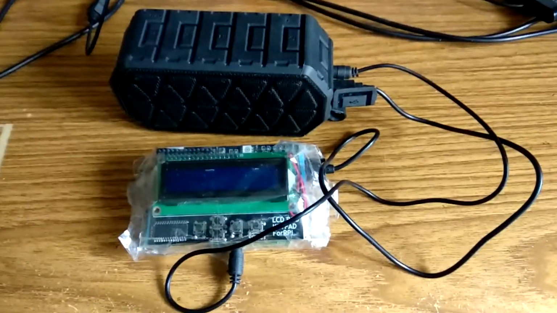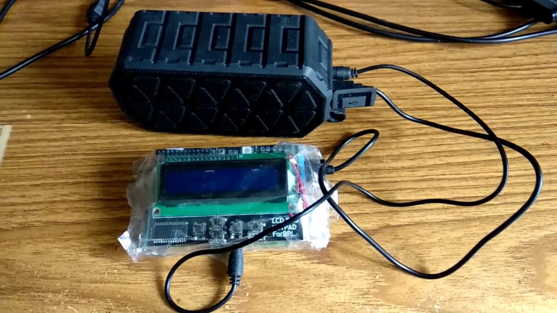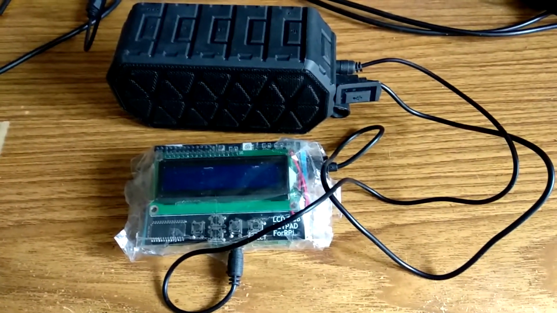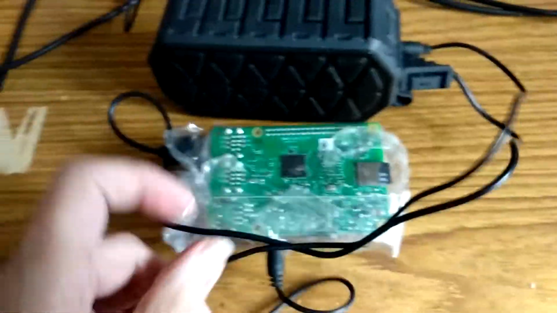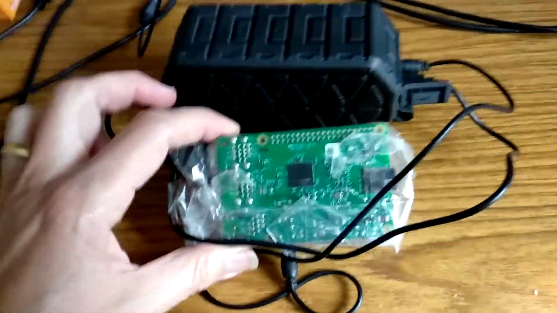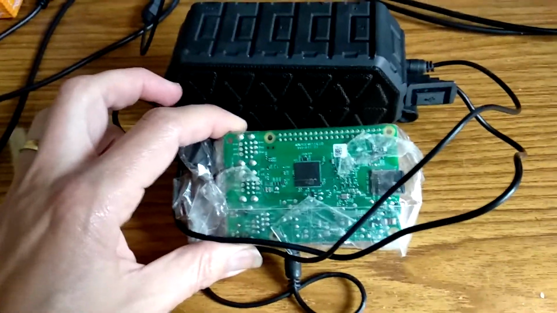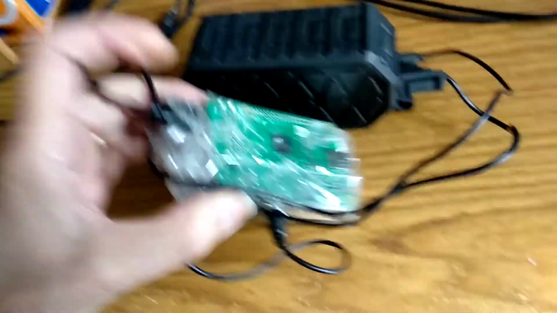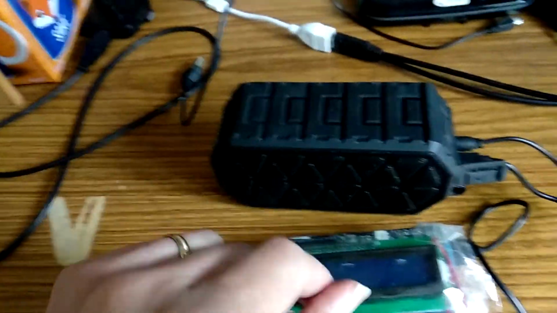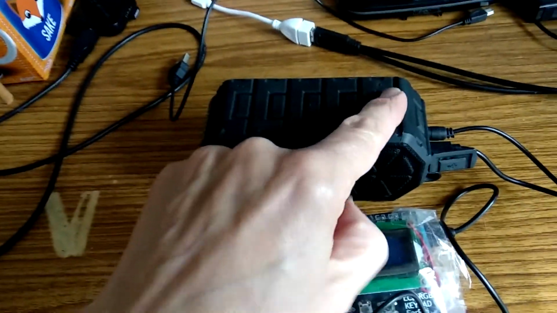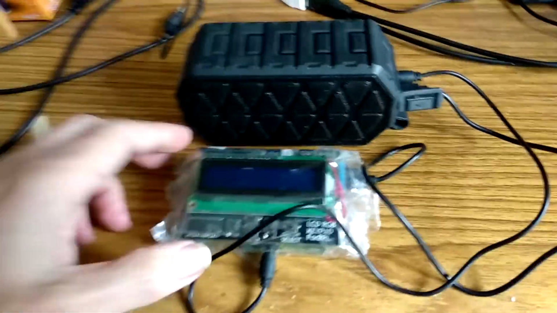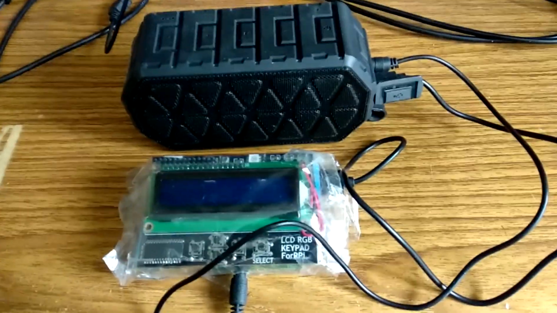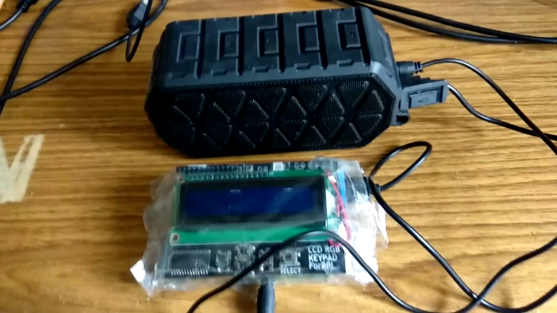So here I have the Raspberry Pi 3 with the LCD display on. And I put it into this plastic bag, it was really because I was thinking about putting it on various things with metal and didn't want to short circuit. And it's plugged into a Bluetooth speaker, which has audio. But I don't use the Bluetooth speaker because it's got a 3.5mm jack. So I do plug it in on that.